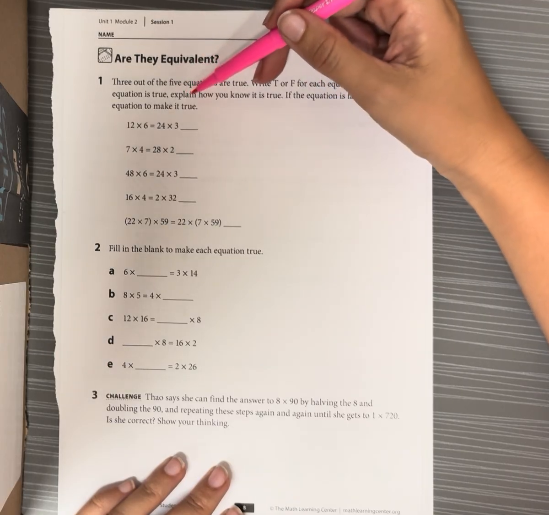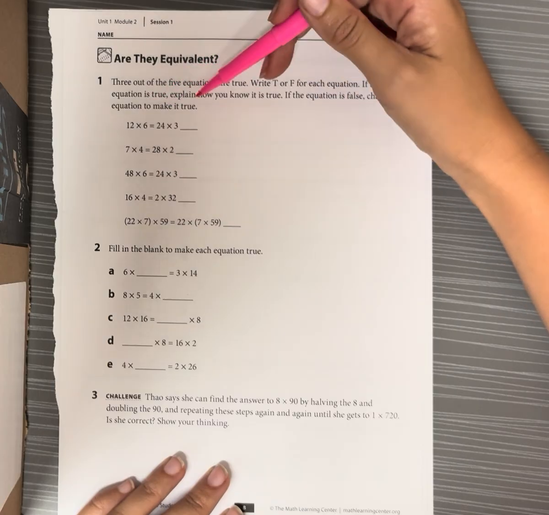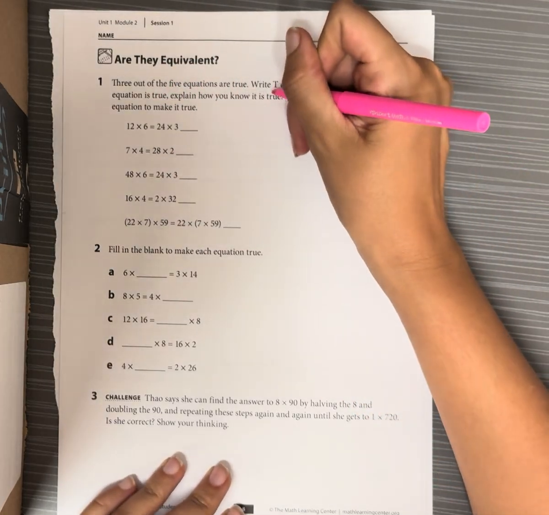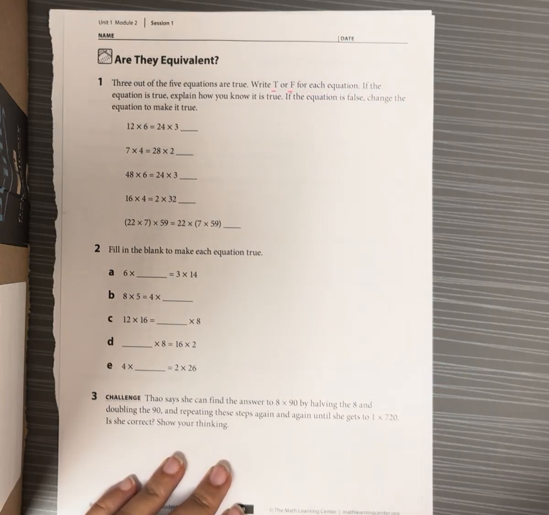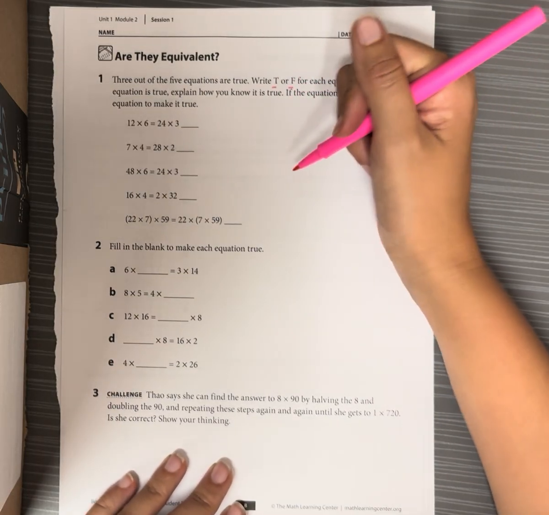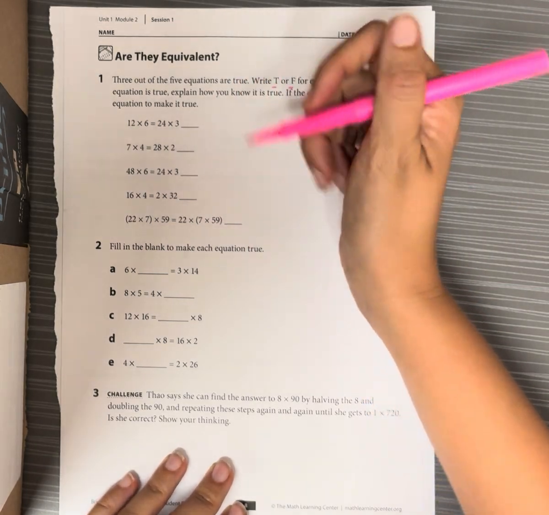If the equation is true, explain how you know it's true. If the equation is false, change the equation to make it true. So there are 2 things we're doing on these: we're either marking them as true or false. If it is true, we're going to say how we know it's true. And if it's false, we're just going to make a correction. So that's what these lines here are for, true or false.